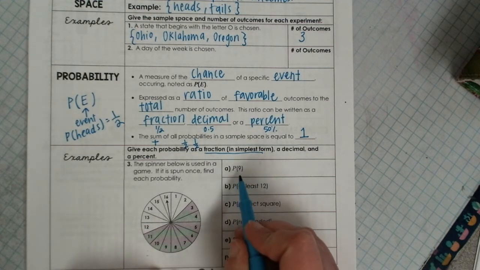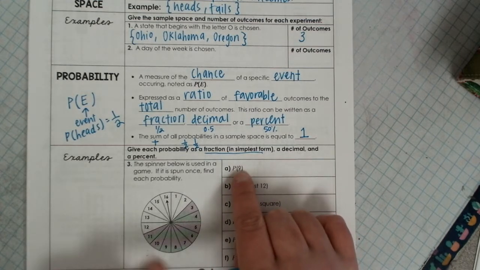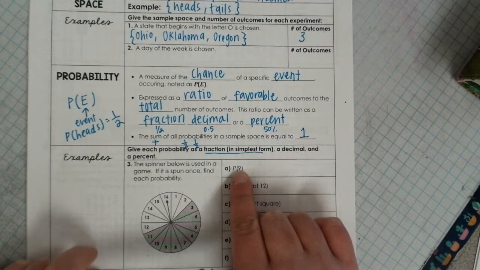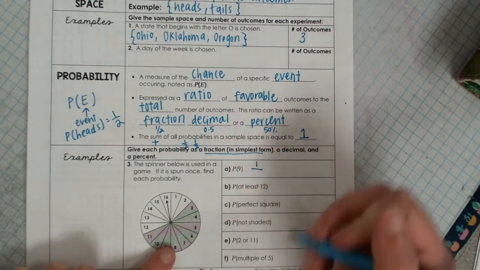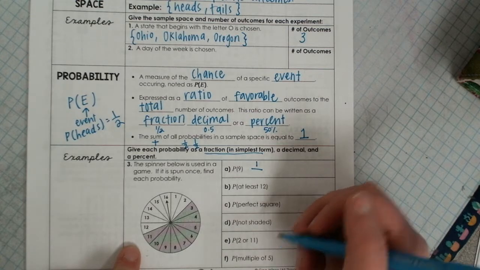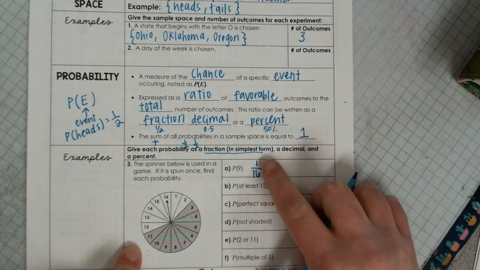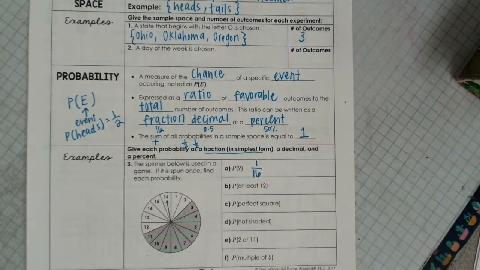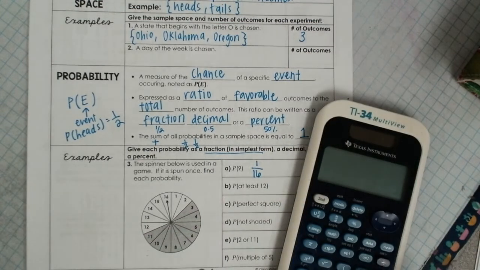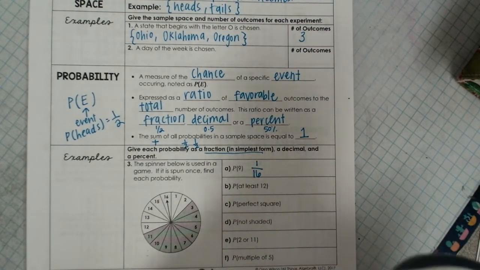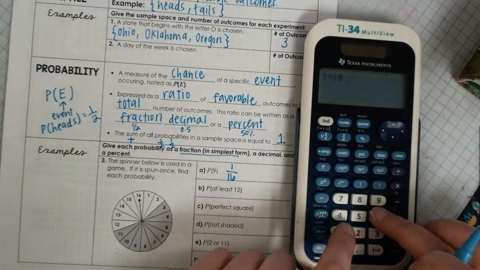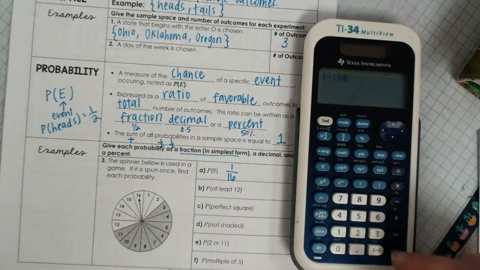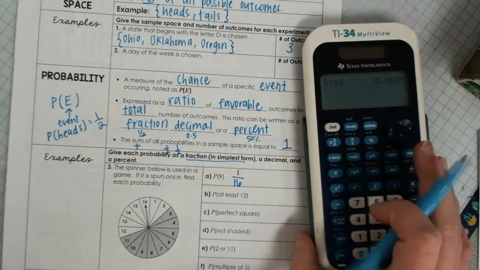Okay, so the probability that I'll get a 9. I'm looking for how many 9s are on this spinner. When I look, I only see one 9, and the total number of areas on my spinner is 16. So the outcome over the sample space is 1/16. If you've got your trusty calculator, you can type 1 divided by 16, hit enter, and it will change it into a decimal.